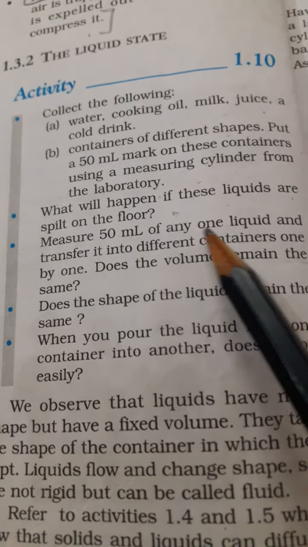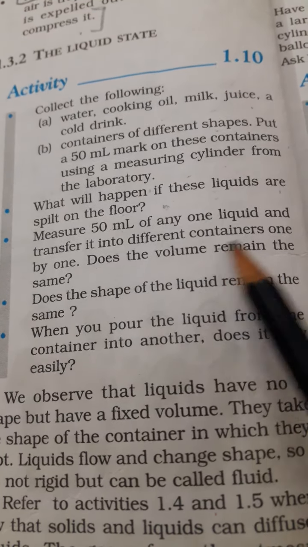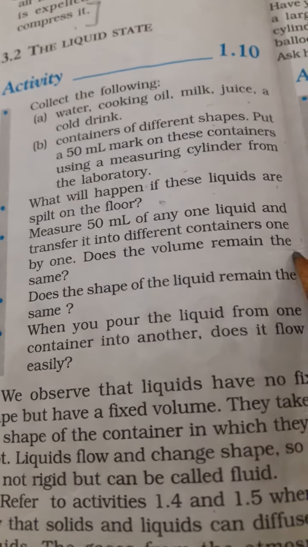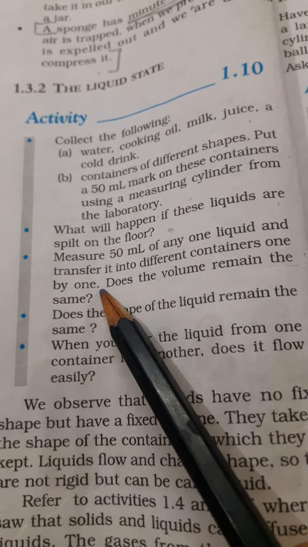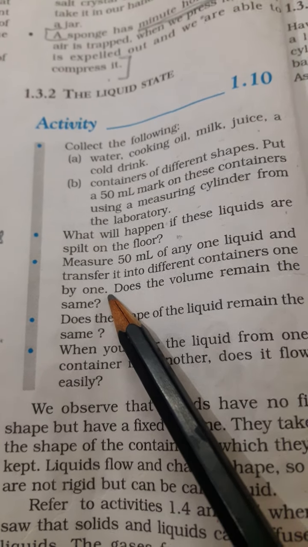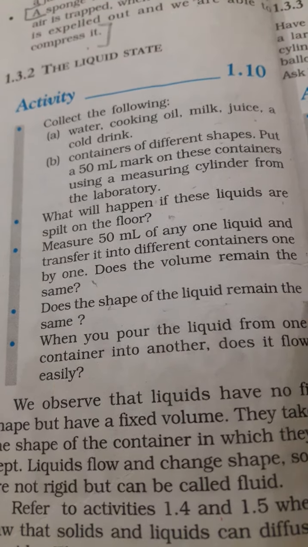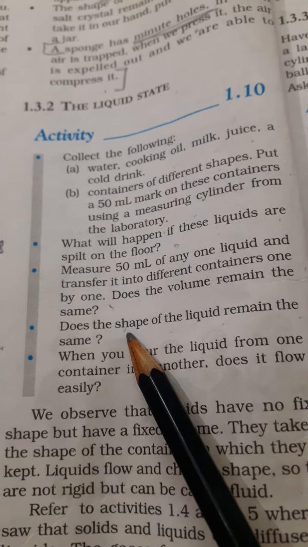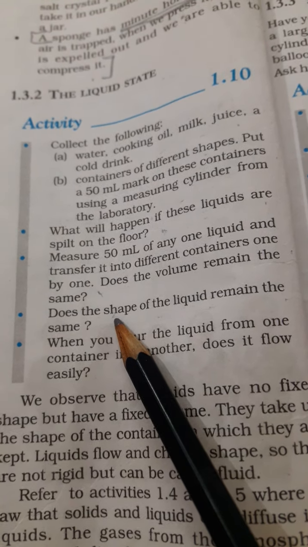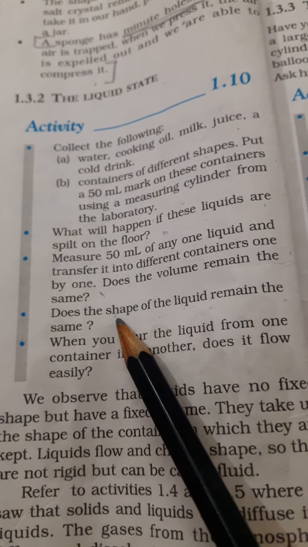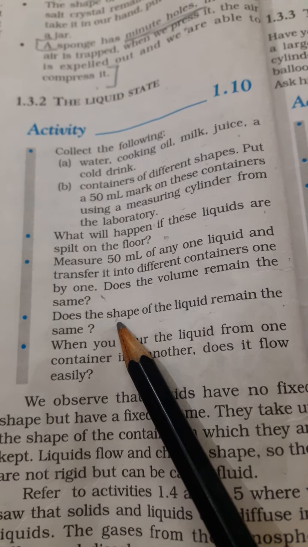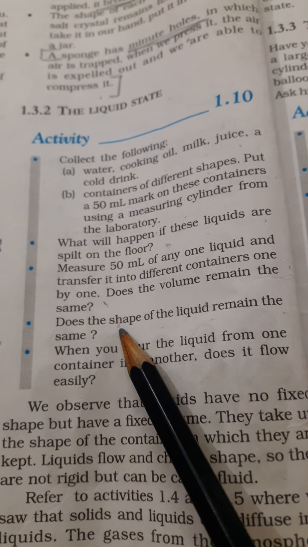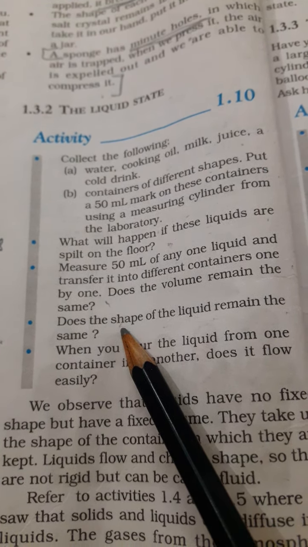Measure 50 ml of any one liquid and transfer it into different containers one by one. Does the volume remain the same? Yes, the volume of the liquid remains the same, 50 ml, when it is transferred from one container to the other. Does the shape of the liquid remain the same? No, the shape of the liquid is not fixed. Liquids take the shape of the container in which they are kept.